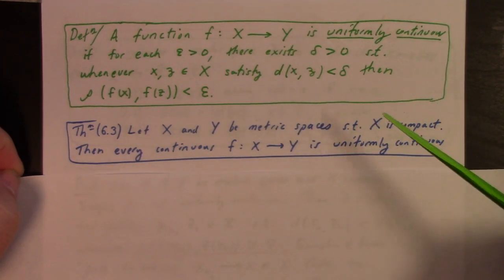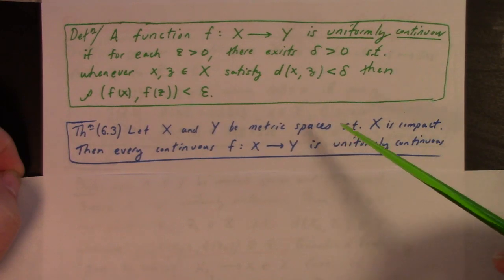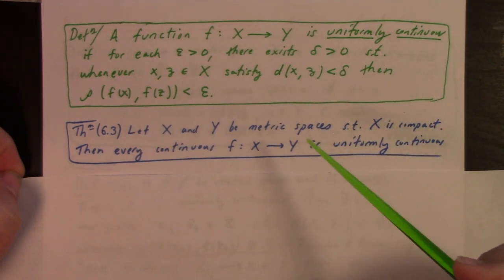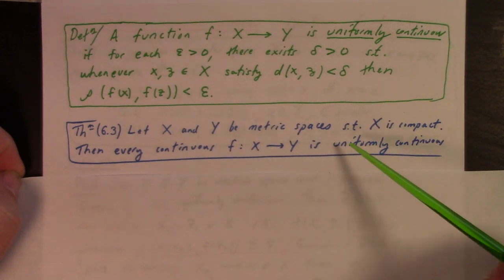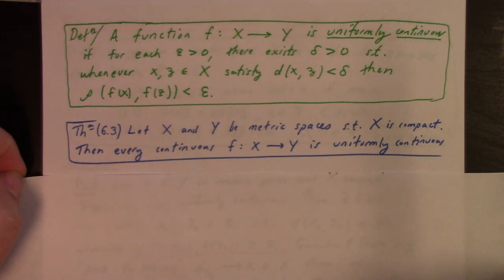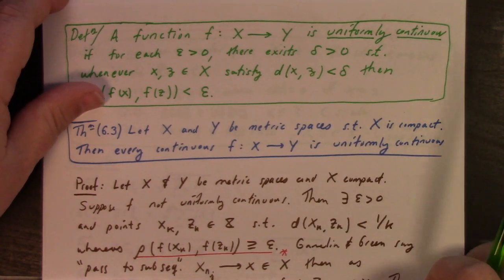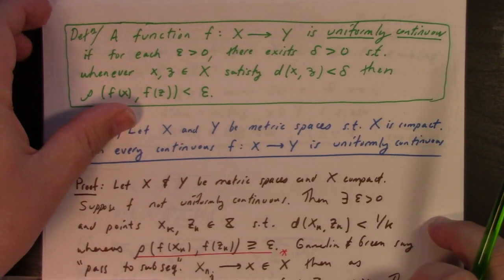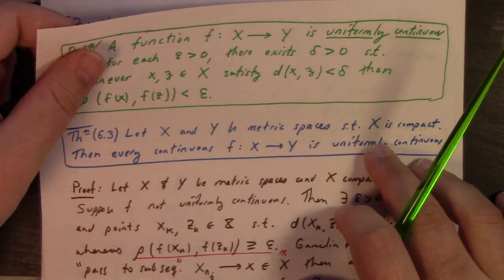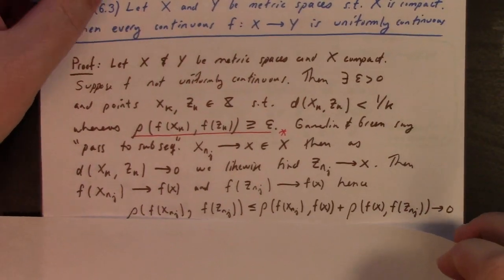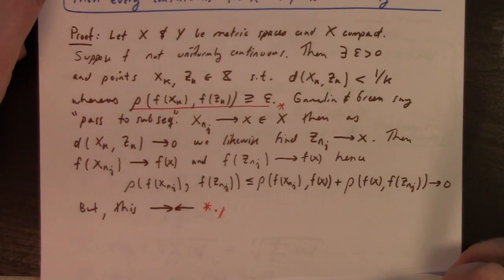Let x and y be metric spaces, x compact. Every continuous function with compact domain is uniformly continuous. There's a proof given in Gamelin and Greene, but I'll talk about it for a minute.